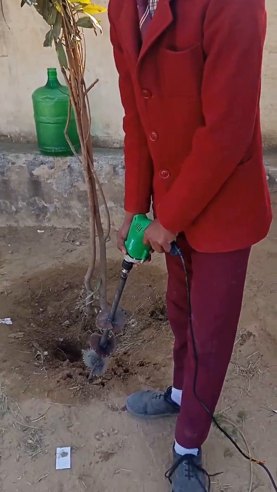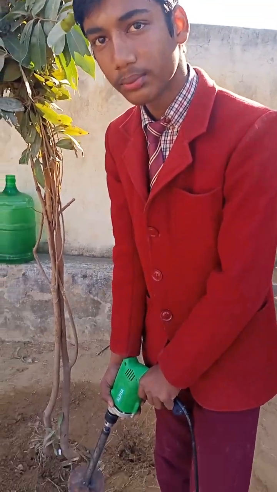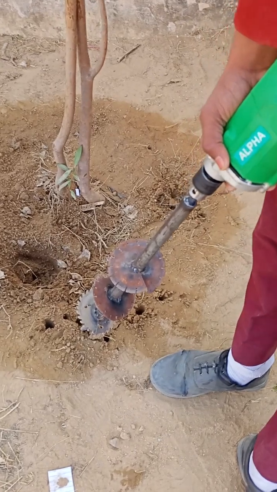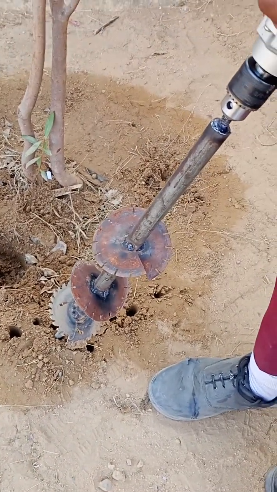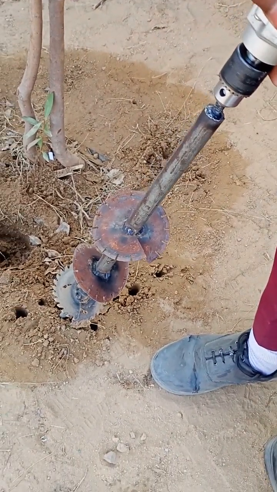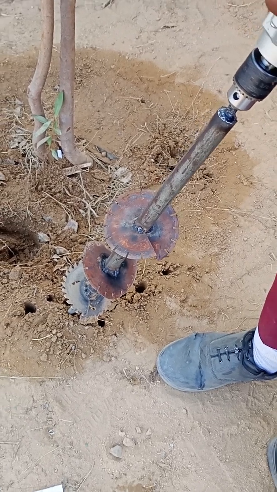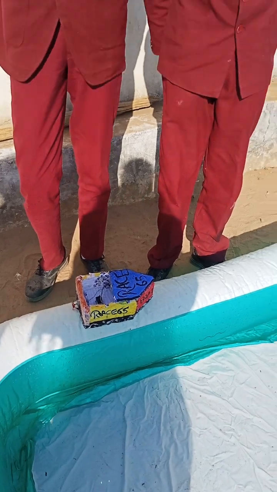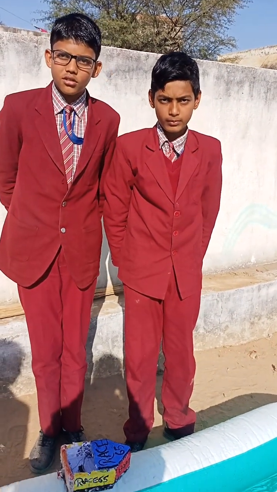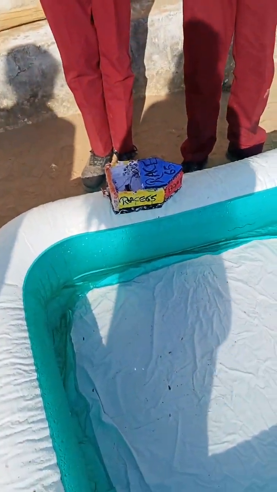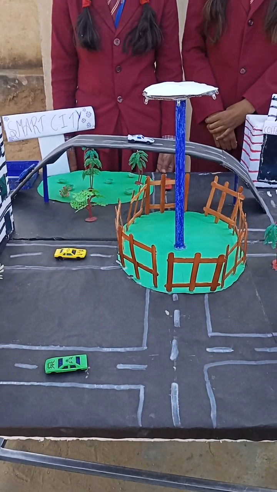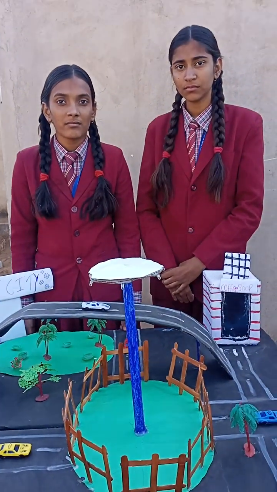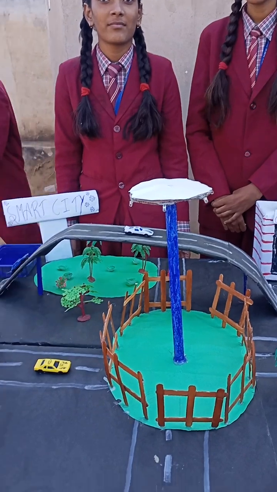See, one of the models is created by Manan from class 9. It's a planting machine. Here he put some blades in a rod, and in our next video we will see how it works. This is our next model, which is created by Preetham and Vivek from class 7th. It's a motor boat. Let's see, this is our next model, which is created by Simran and Aisha from class 9th. It's a smart city.